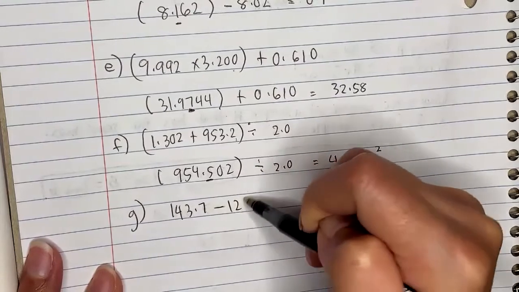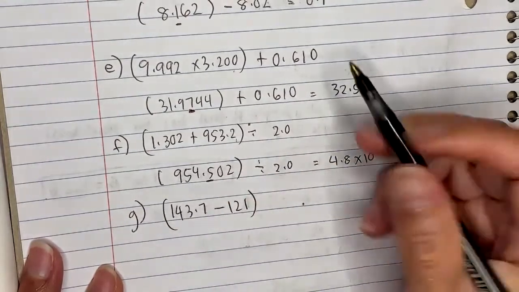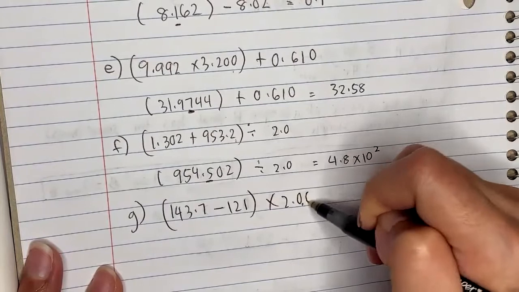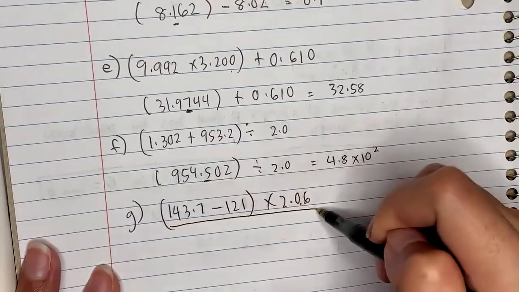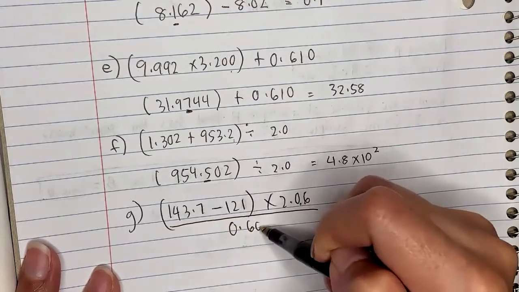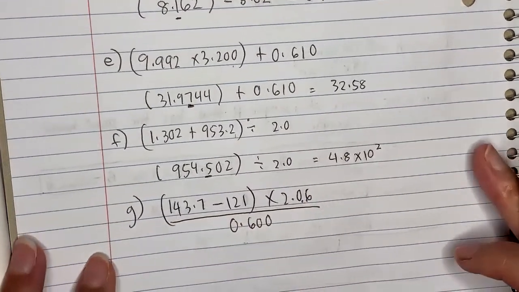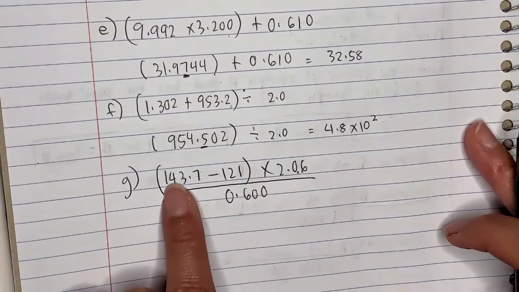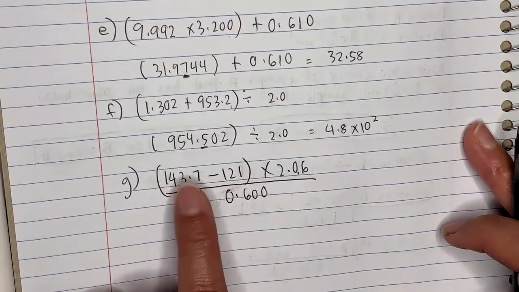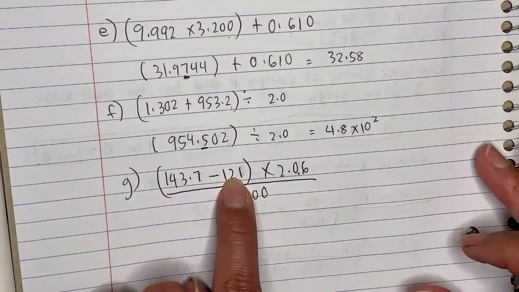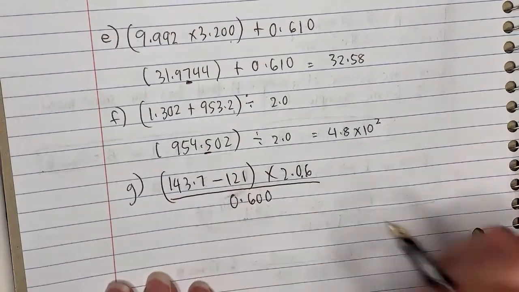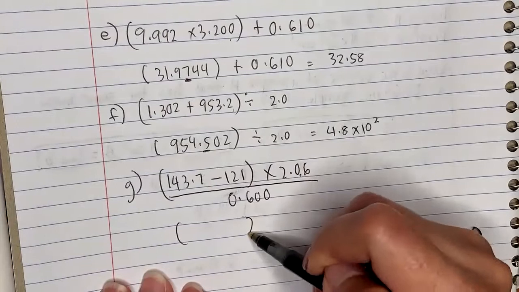143.7 minus 121 times 2.06 and then divided by 0.600. Okay? So for this one here, we'll do the one inside the parentheses first. 1 decimal place, 0 decimal place. So how many do you keep? 0 decimal place. Okay? So I'll do this one in here.